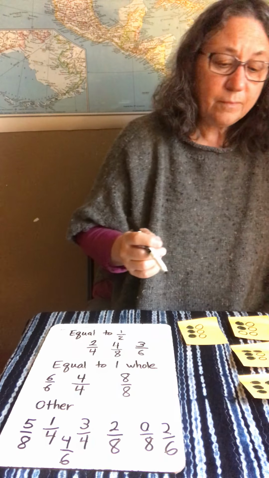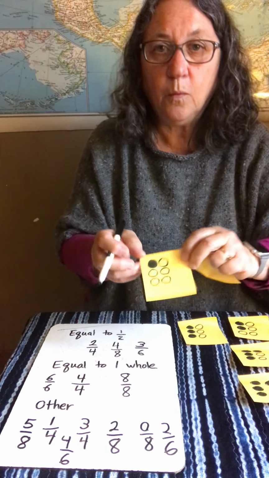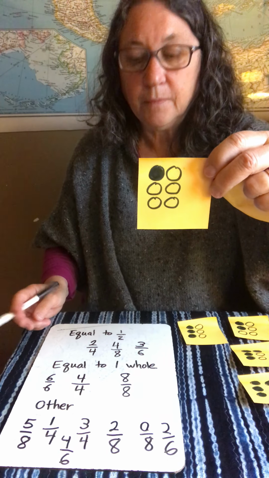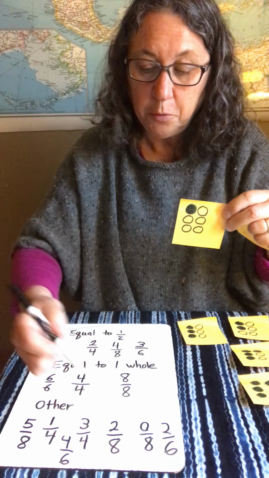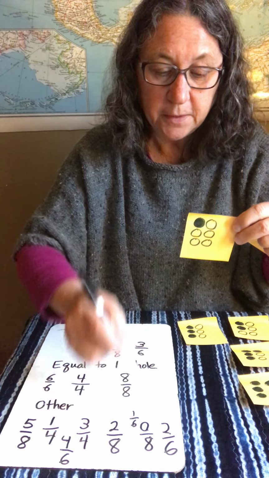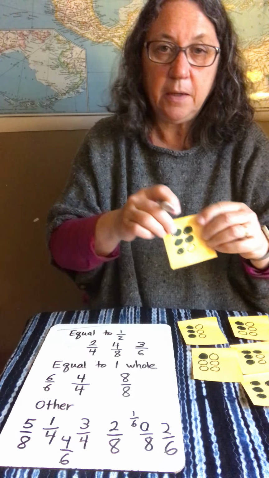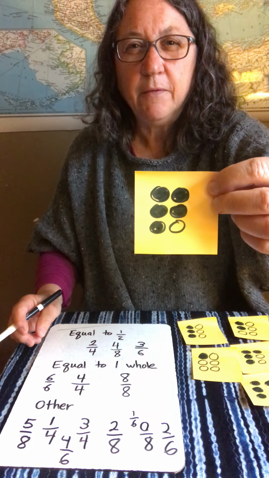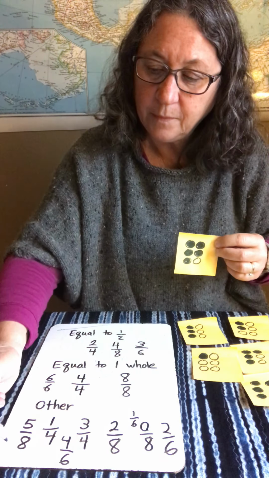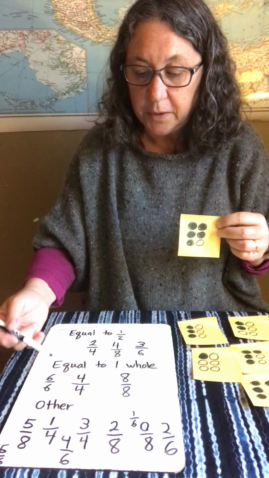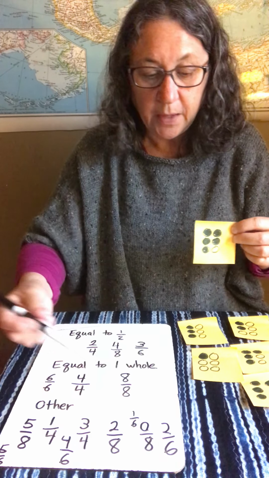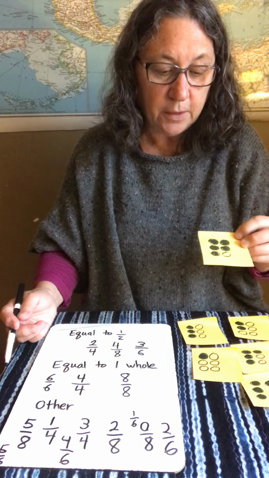So how about 1/6? Equal to a whole? Sorry, equal to a half? Nope. 1 out of 6. And 5 out of 6. Lots and lots of fractions are not equal to a half or equal to a whole. They are something else. We could put these in order.